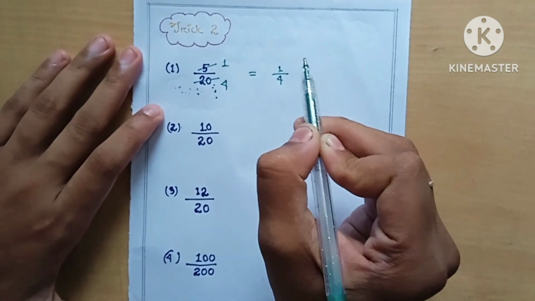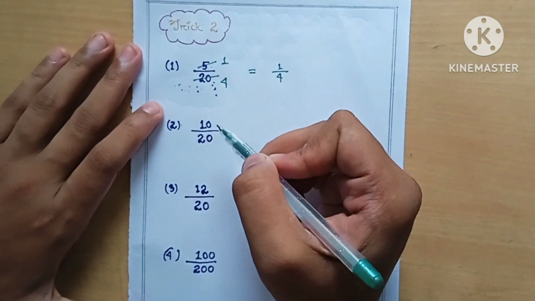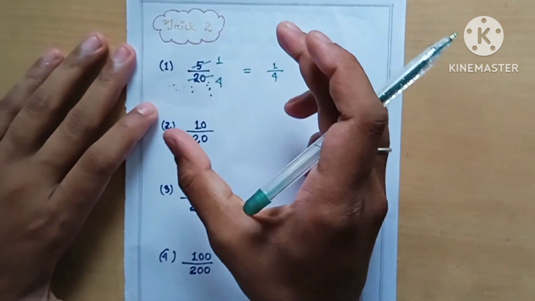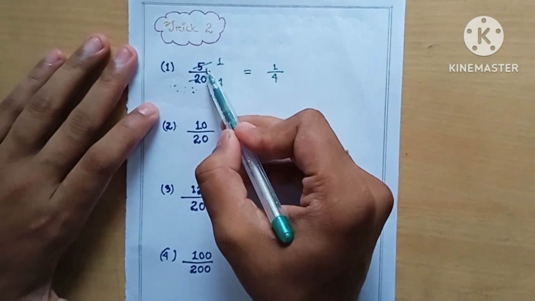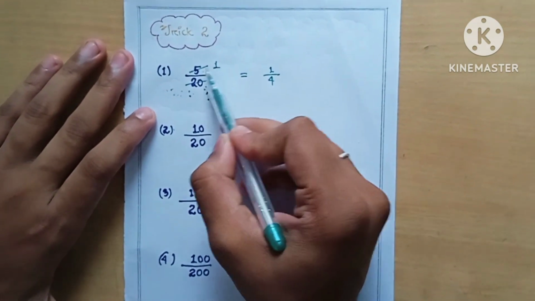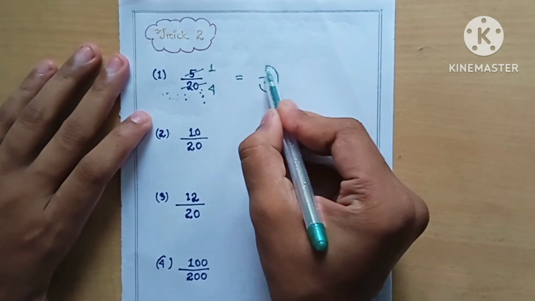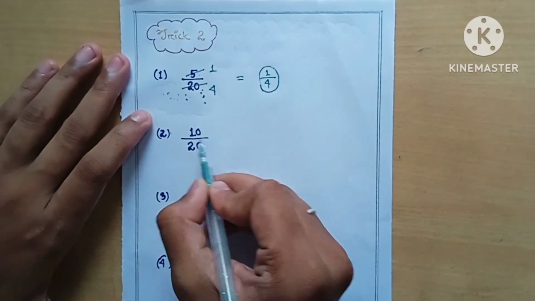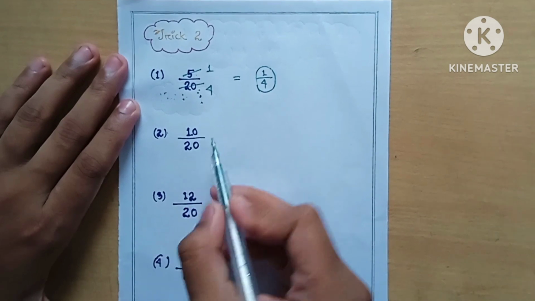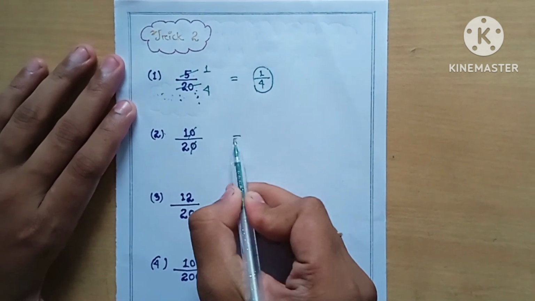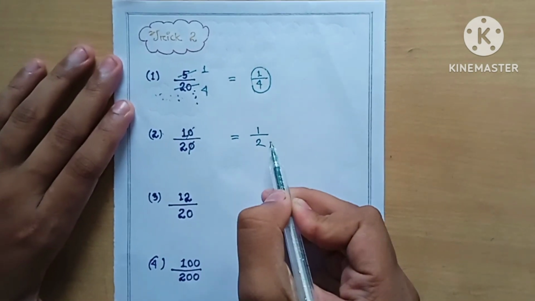Remember students, we have to see both the numerator and denominator. That's the common multiple. Here 5 is the common multiple, so we can cut it by 5. 1 5 is 5, and 5 4s are 20, so its simplest form is 1 by 4. Similarly, we can write this 10 by 20. We can cut easily 0 and 0. Its simplest form is 1 by 2.